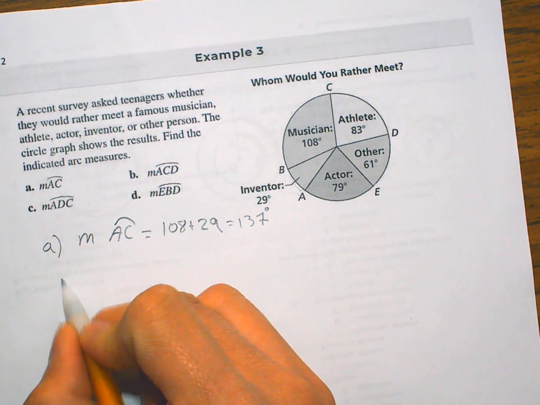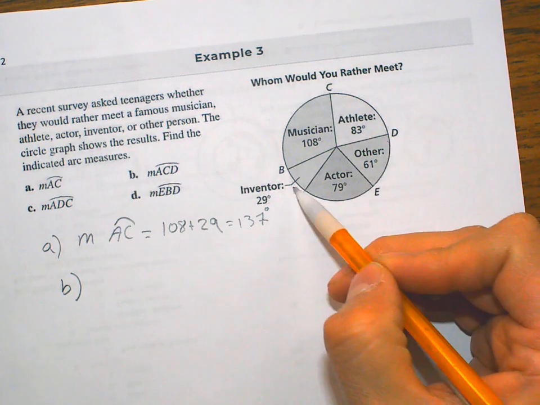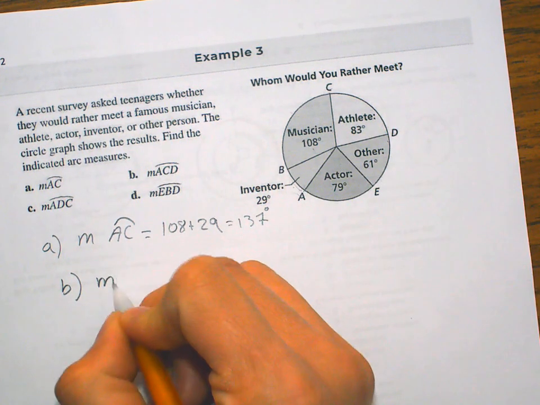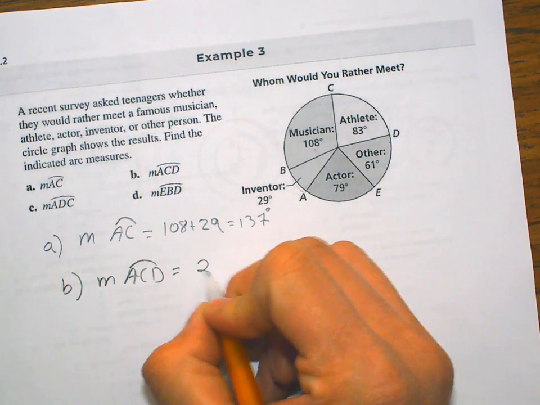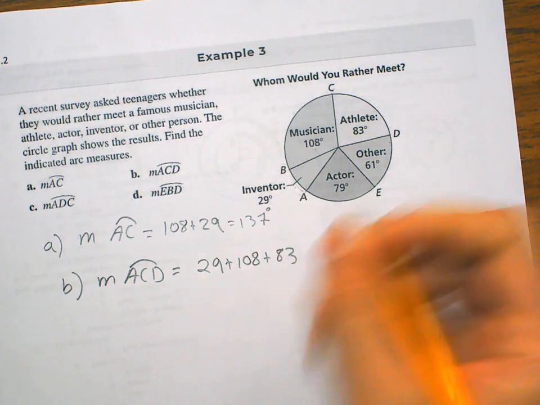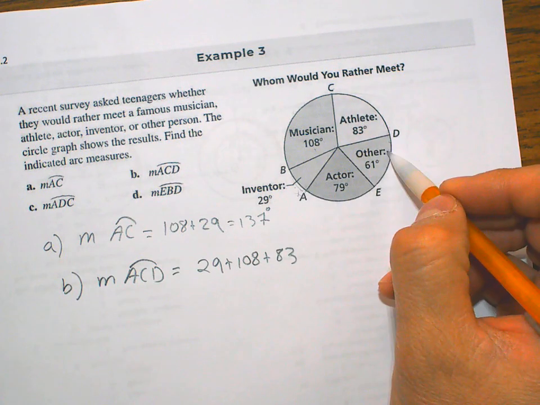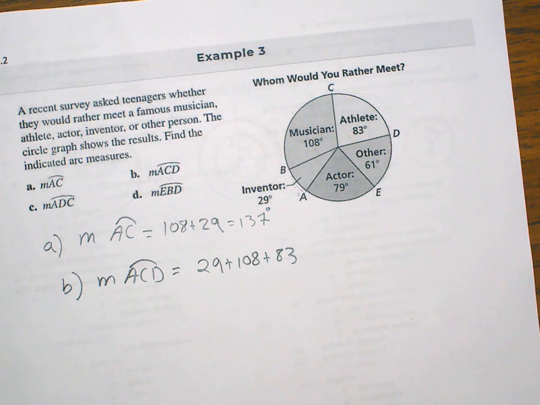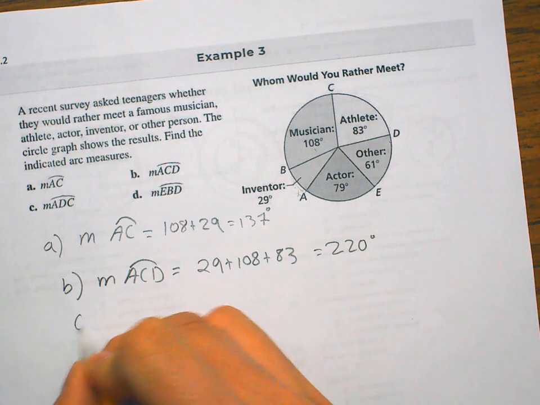For arc ACD, I would add 29, 108, and 83, because ACD is this right here. So 29 plus 108 plus 83 gives me 220 degrees.